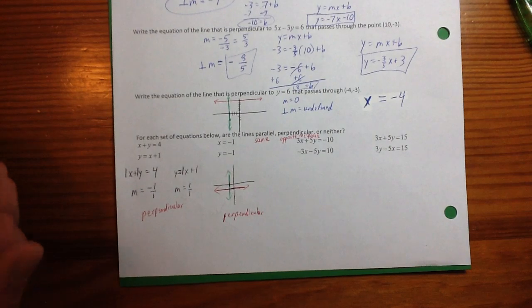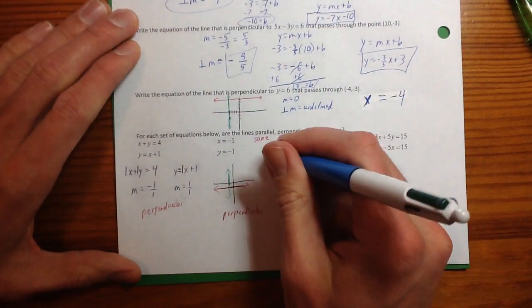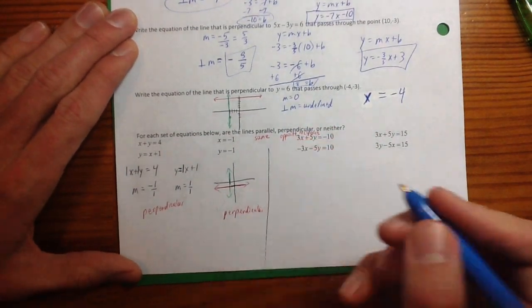This one's going to make you mad, actually. This one's going to make you quite mad. But we're going to do it. I don't like this problem, but I gave it to you anyway.